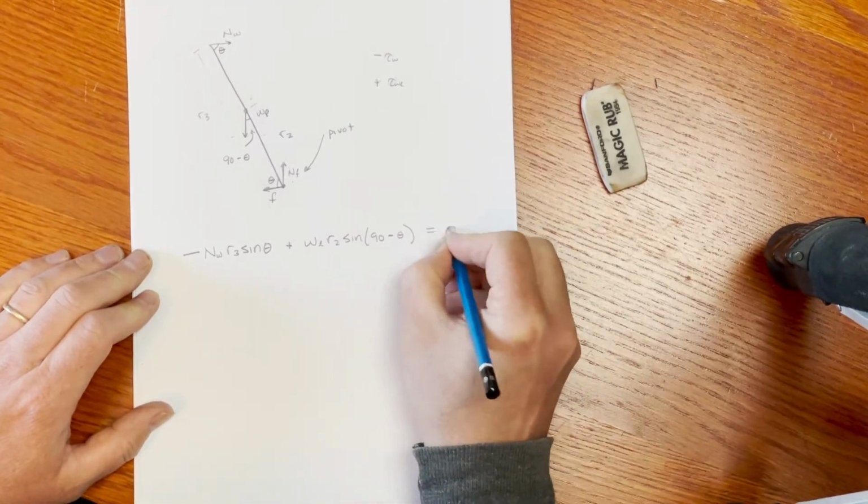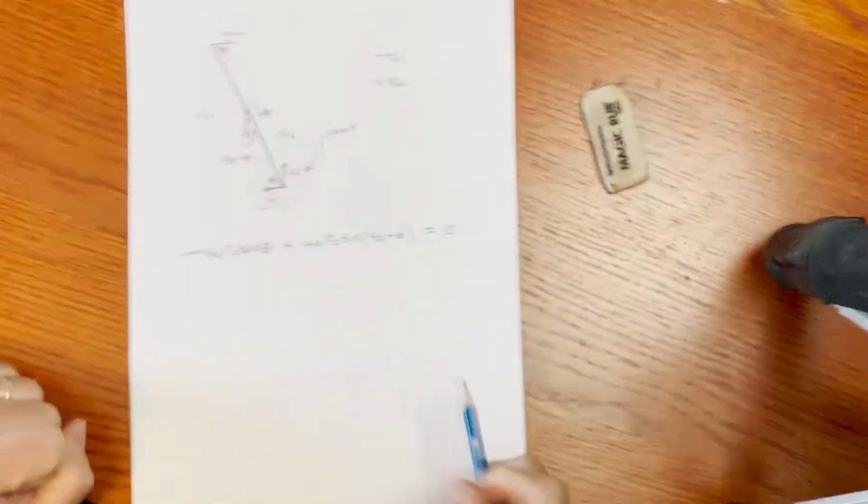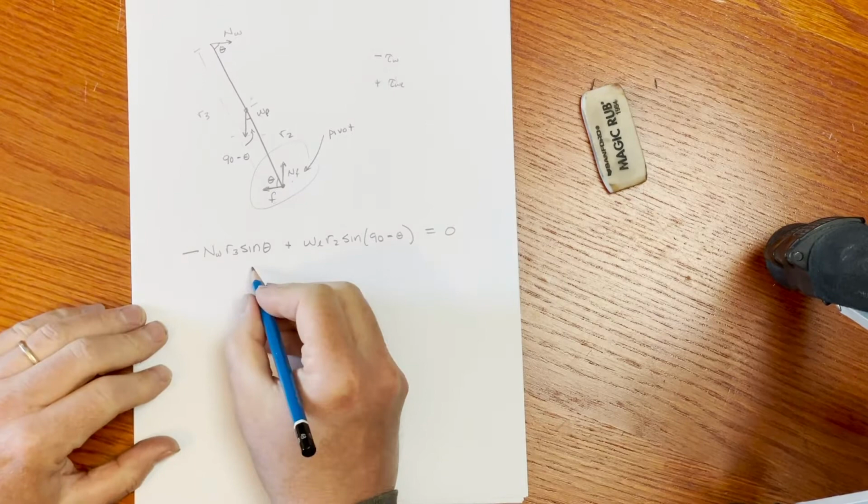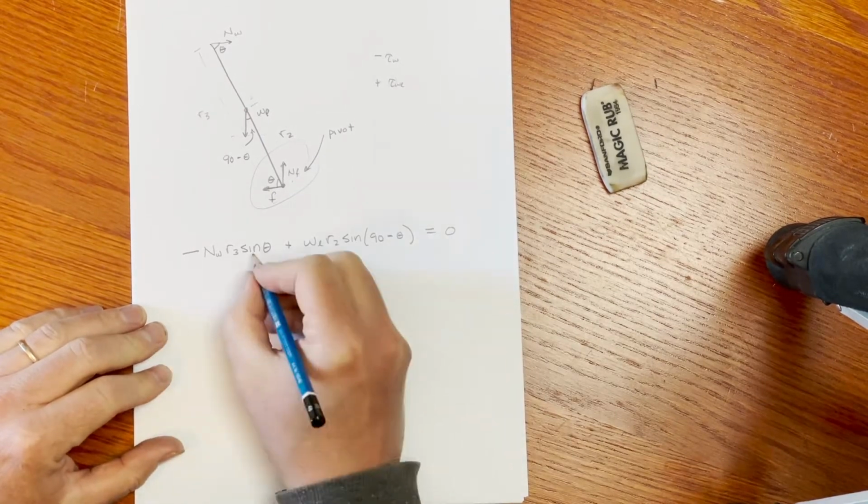Okay, and that's got to be equal to 0. And I don't have to worry about these forces down here because they're around the pivot point, so the distance from the pivot point is 0. Okay, so let me re-simplify this a little bit.